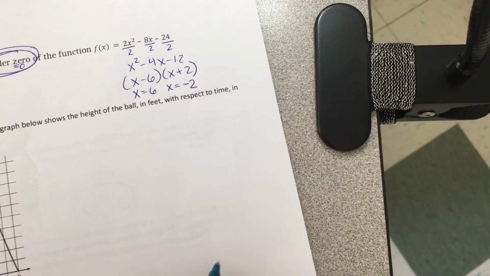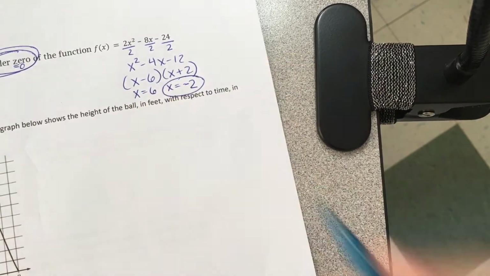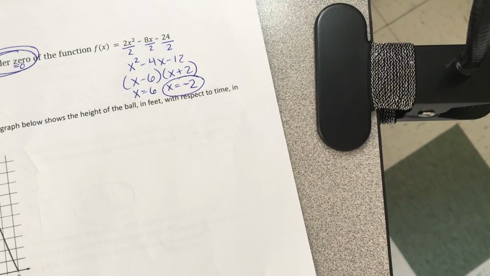Which one do you circle? Negative 2. You circle negative 2. Why am I circling the negative 2? So the smaller 0.